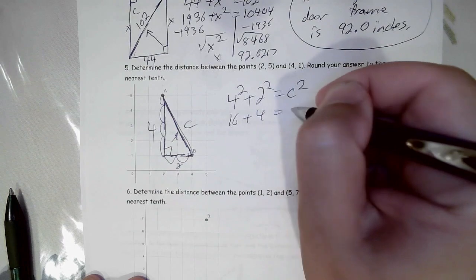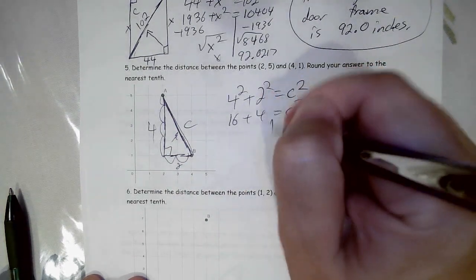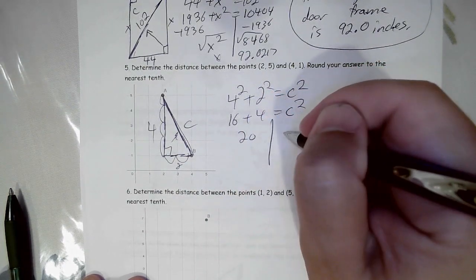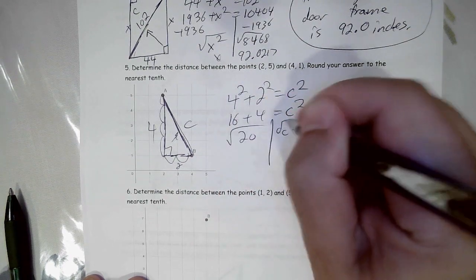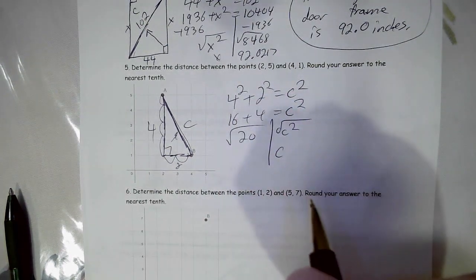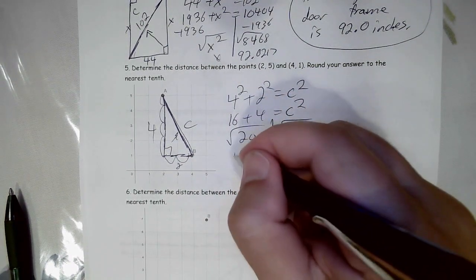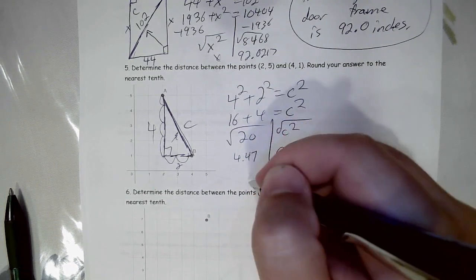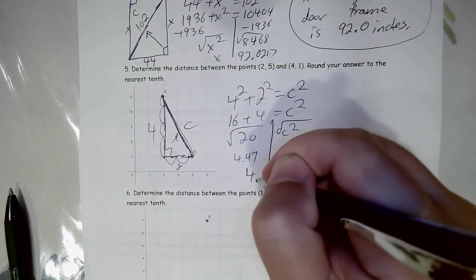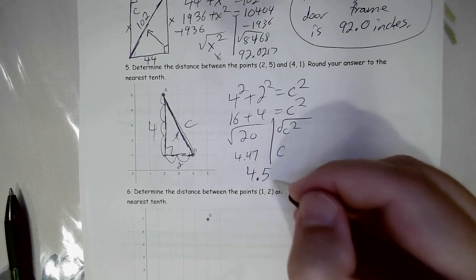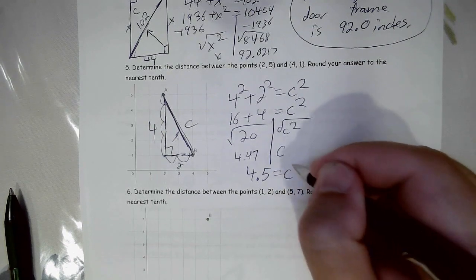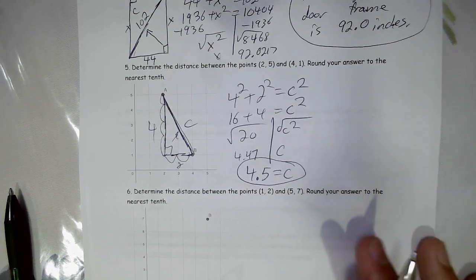16 plus 4, C squared, add them together, square root, and here I end up with 4.47, but rounding to the nearest tenth, as they say, it's going to be 4.5 equals C.